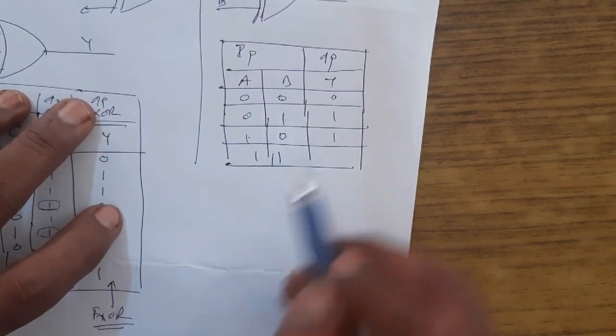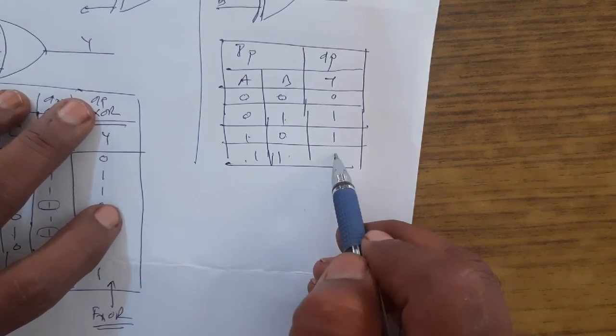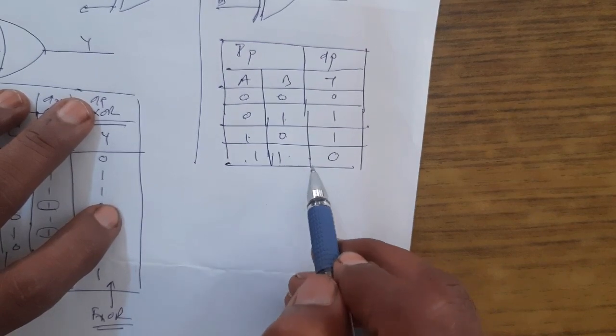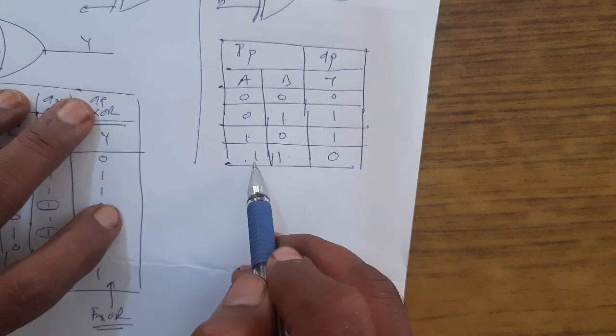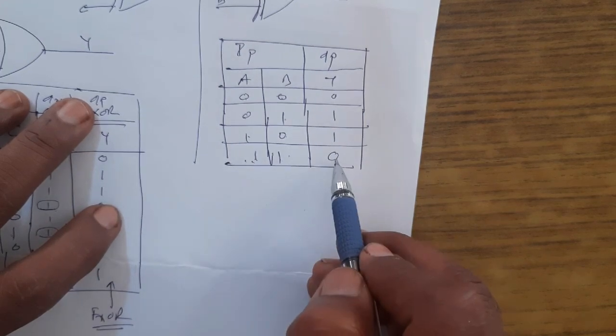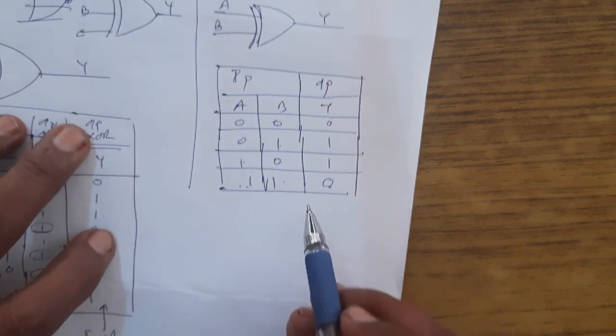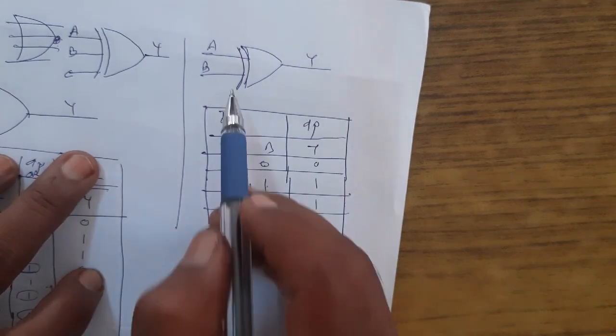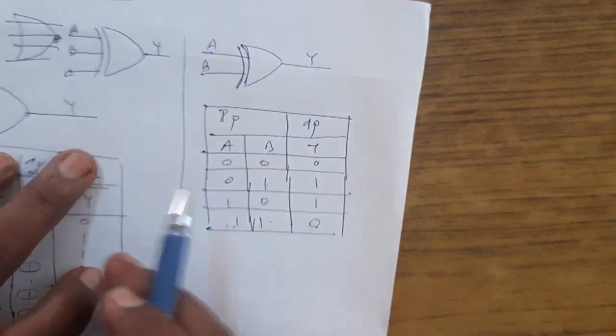1 0 it will be 1. And 1 1 it will be 0 because I will have to exclude the case for which an even number of inputs are 1. If the 2 inputs are 1, exclude that and that is equal to 0. Correct. Therefore, this will be the truth table for the 2 input XOR gate.